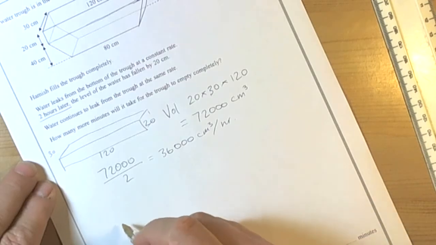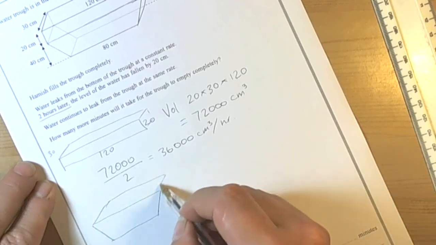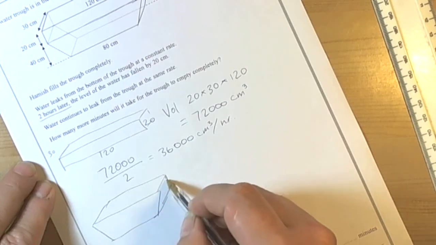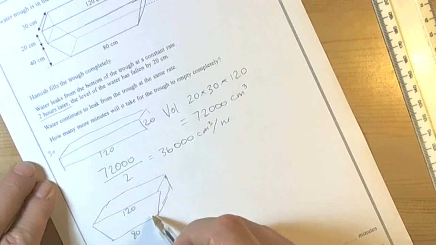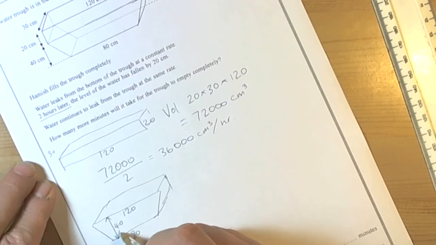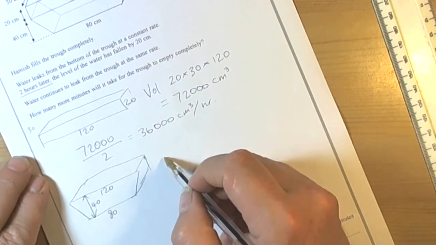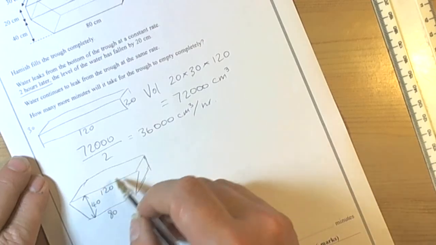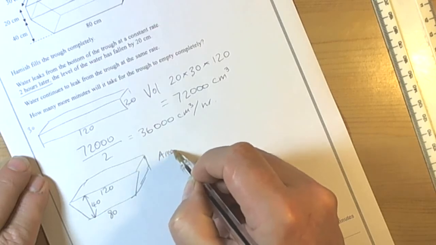So if we now work out the volume of the water that's left in the tank, so that's in the shape of a trapezium cross section, and that's got a length of 80, length of 120, and the vertical height between them is 40, perpendicular height. So the formula again for volume of a prism is the area of cross section times the length. We need to know the volume of water. So we've got area is a trapezium.